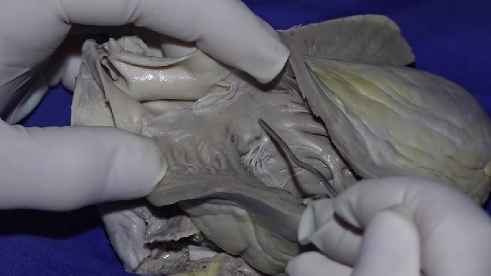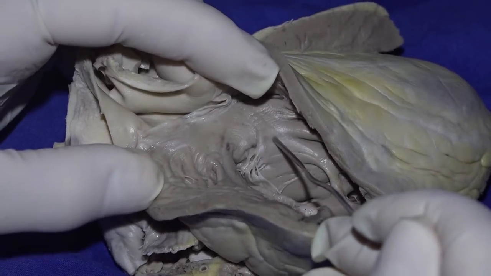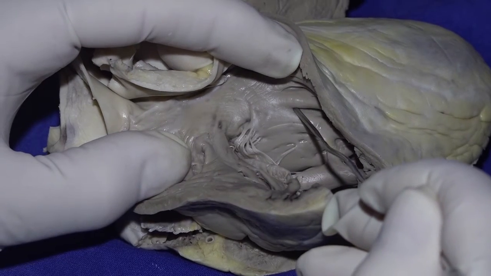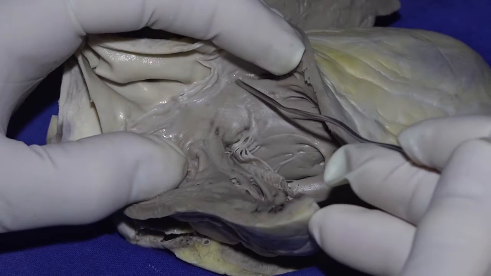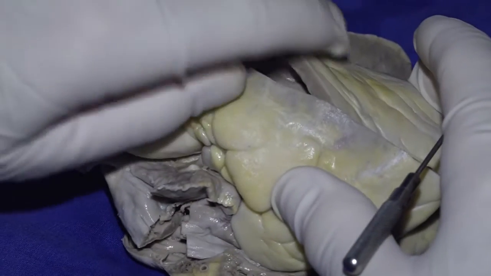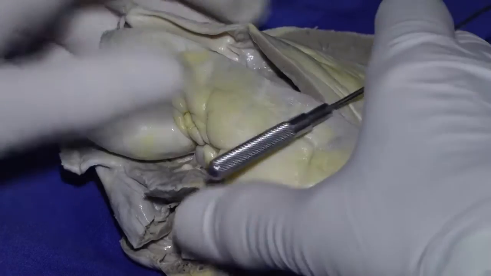In the normal situation, we see the supraventricular crest that is inserting between the two limbs of the septomarginal trabeculation, the anterosuperior limb, the caudal limb. So that is the normal heart. Let's now look at some malformed hearts.